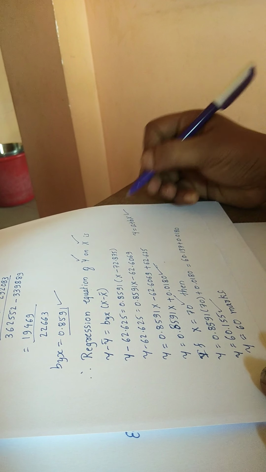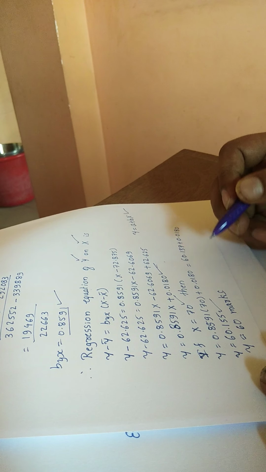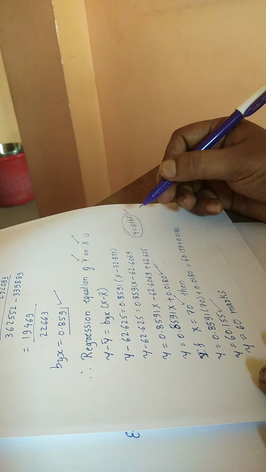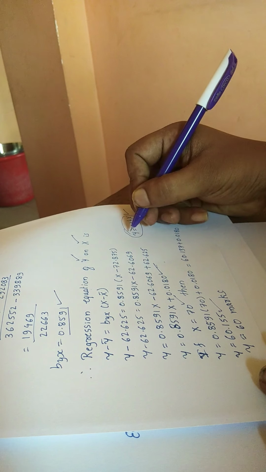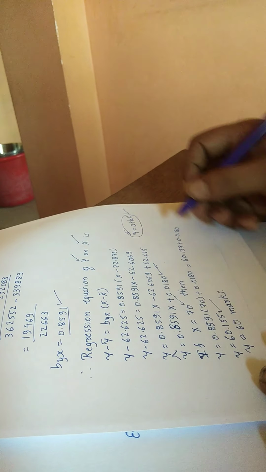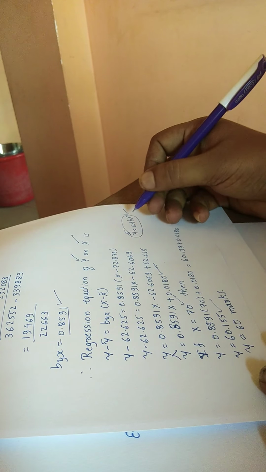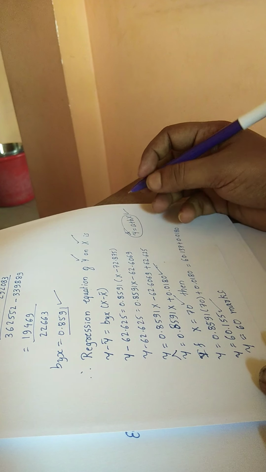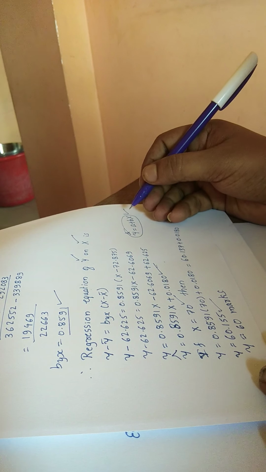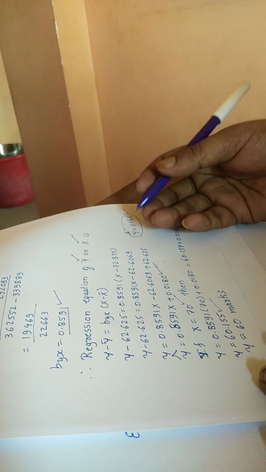This equation is in the format y is equal to a plus bx. This is nothing but a linear equation, and we can also write it as y hat, because these are not exact values but approximate values of y, that is marks obtained.